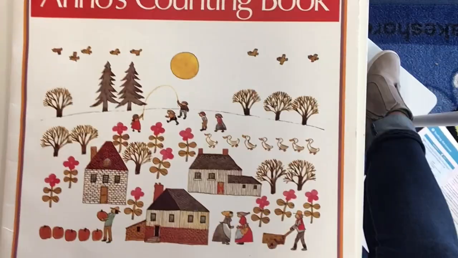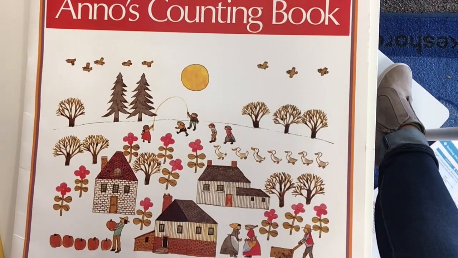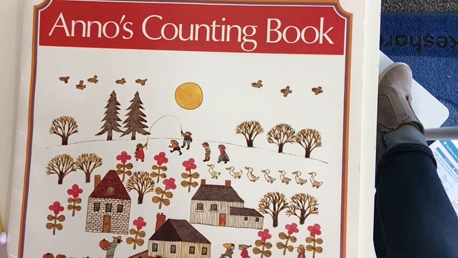Hi, distance learners. We are going to do lesson 3 of math, and I am so excited for you to continue to practice reading, representing, and writing the numbers 1, 2, 3, 4, and sometimes 5. We're going to start out with reading a book that we did 2 days ago, the Annos Counting book. Let's take a look. All right, here is our book for today. And we are going to read even more about it.